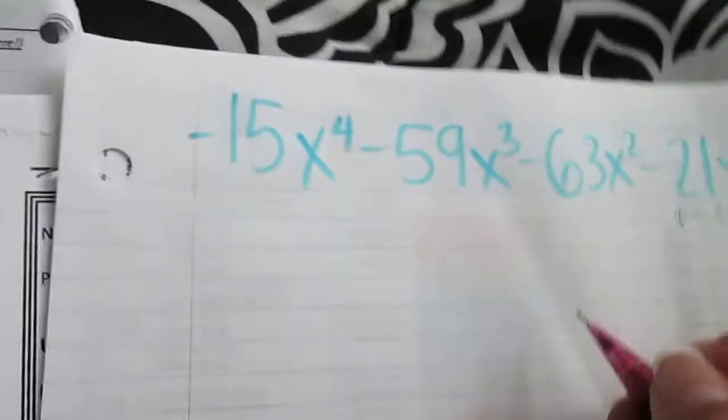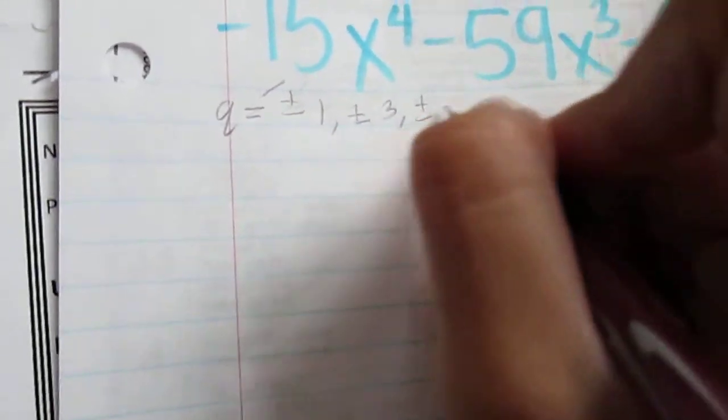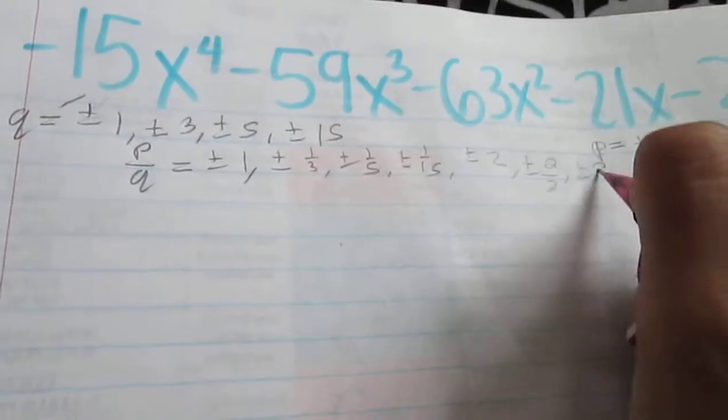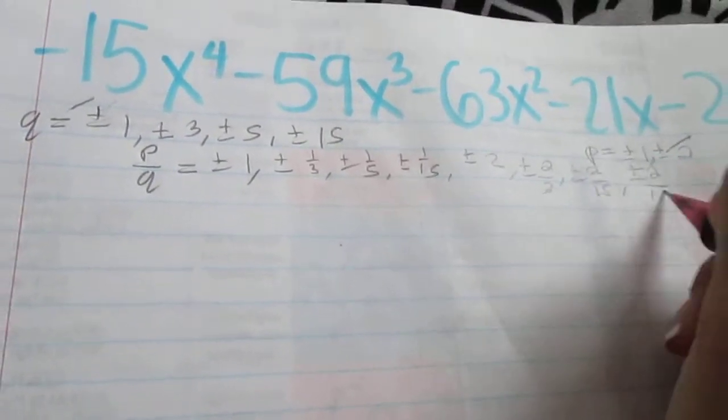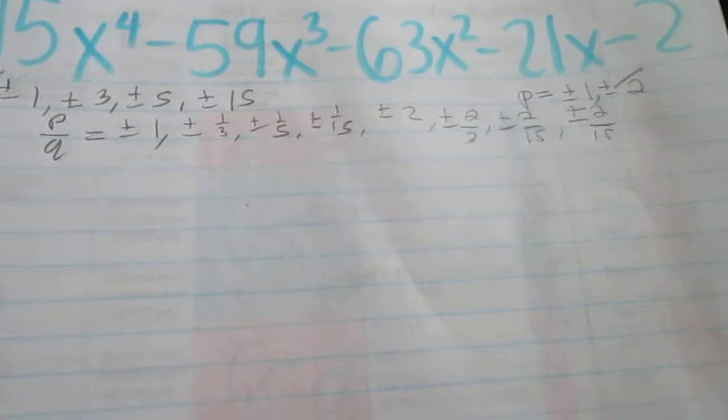So we find the factors of the constant, the p's, plus or minus 1 and plus or minus 2, and then we find the factors of the leading coefficient, which are the q's, plus or minus 1, plus or minus 3, plus or minus 5, and plus or minus 15. So our p's and q's. So those are our possible rational zeros.